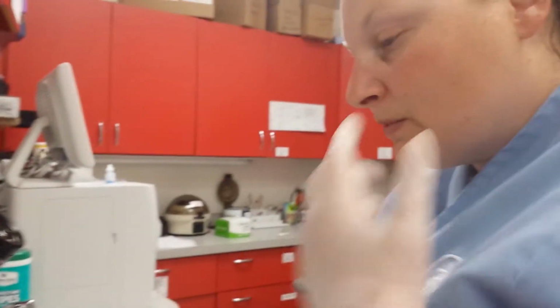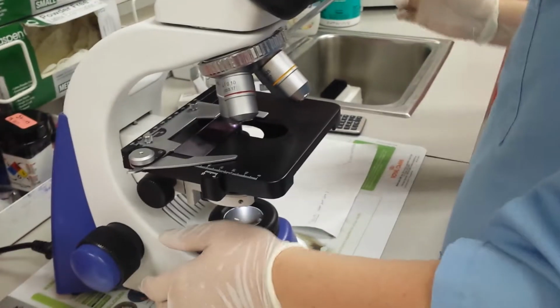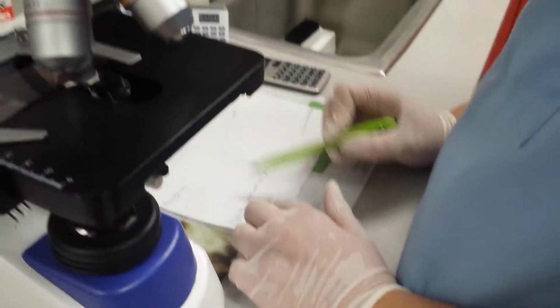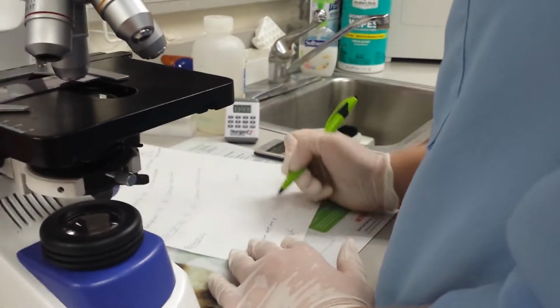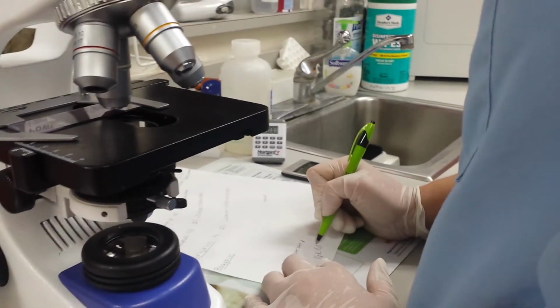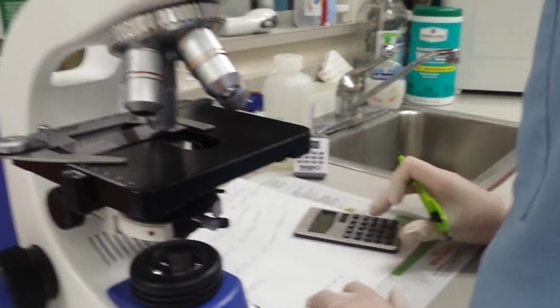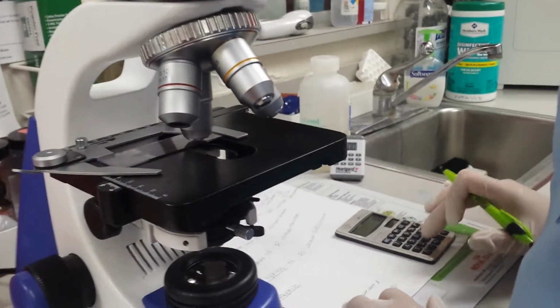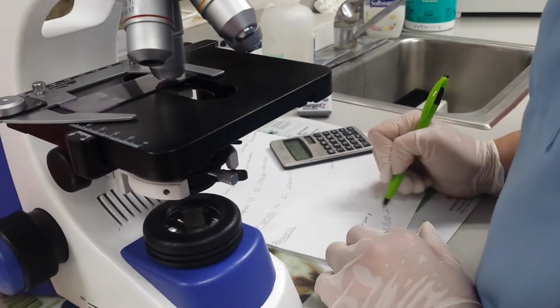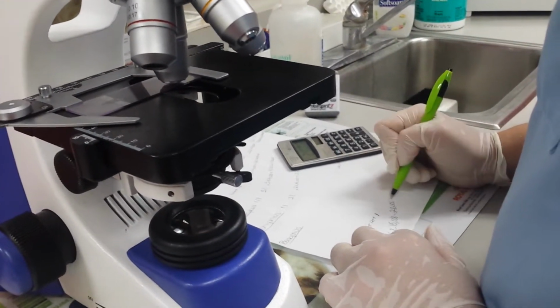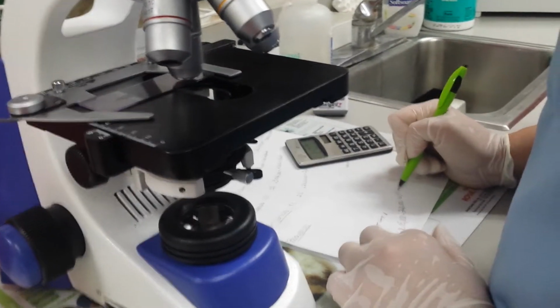So then what we're going to do is we need to get our total platelet count. So we're going to take the number of platelets we've seen in 10 fields, which is 16, and then we are going to multiply that by 15,000. So that's going to give us 240,000 uL of blood.